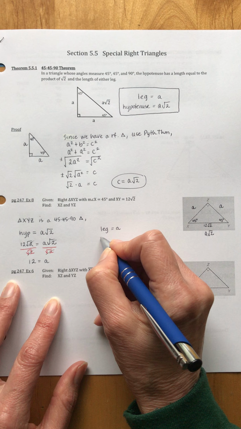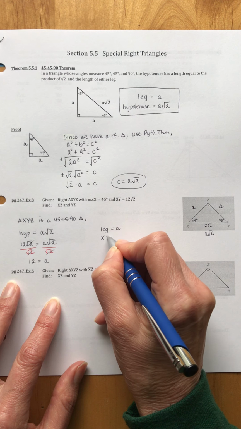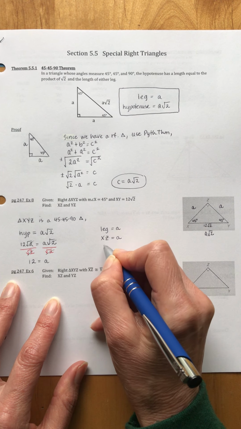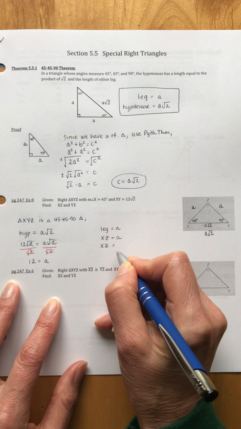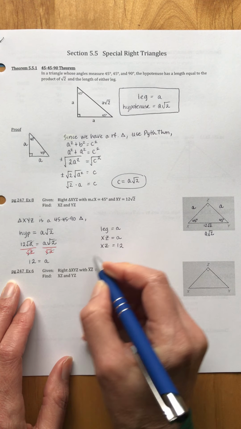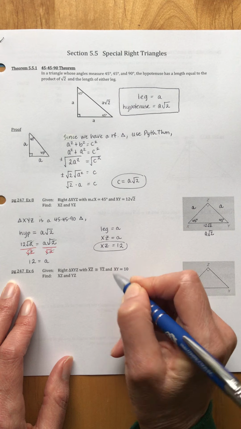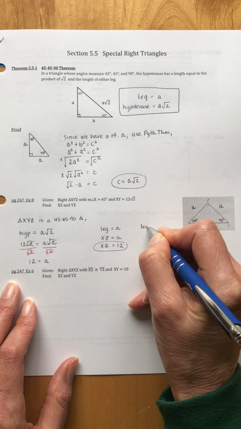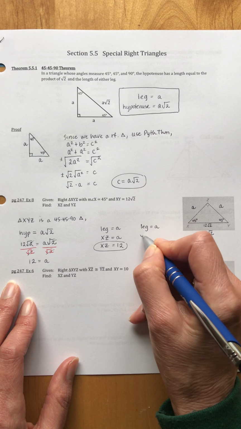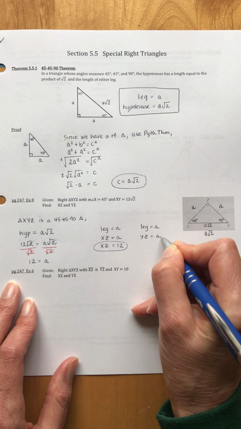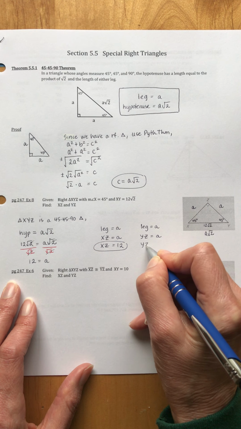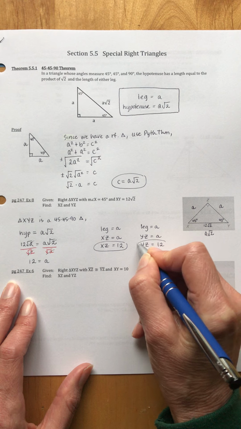So that means that xz is equal to a, or xz is equal to 12 in this case. So let's go ahead and circle that. That's what they wanted to know. So again, leg equals a, and yz is also a leg, so it equals a. So that means that yz is 12.